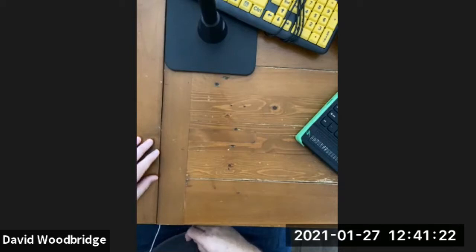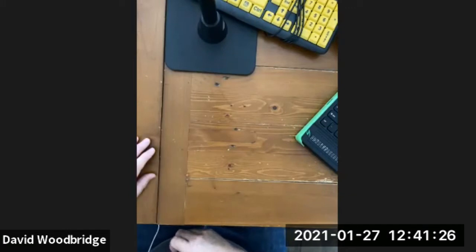They also support refreshable Braille, which I'll get onto in a minute. And that's a way of being able to read Braille off the computer screen via an electronic device that I'll talk about in a minute.